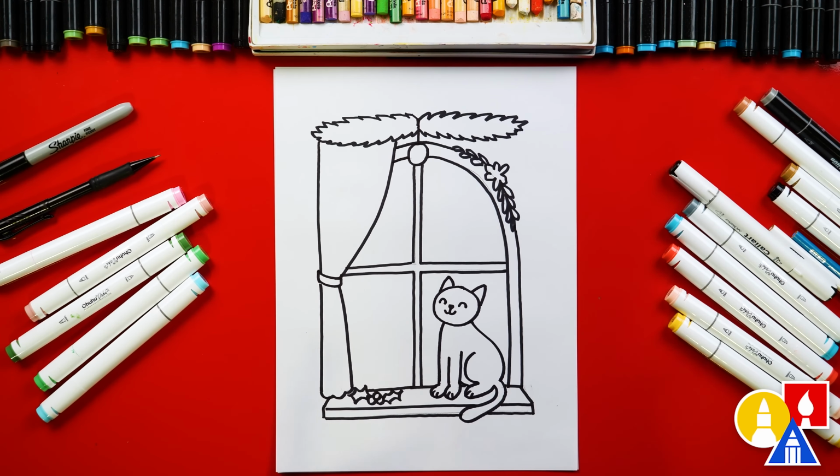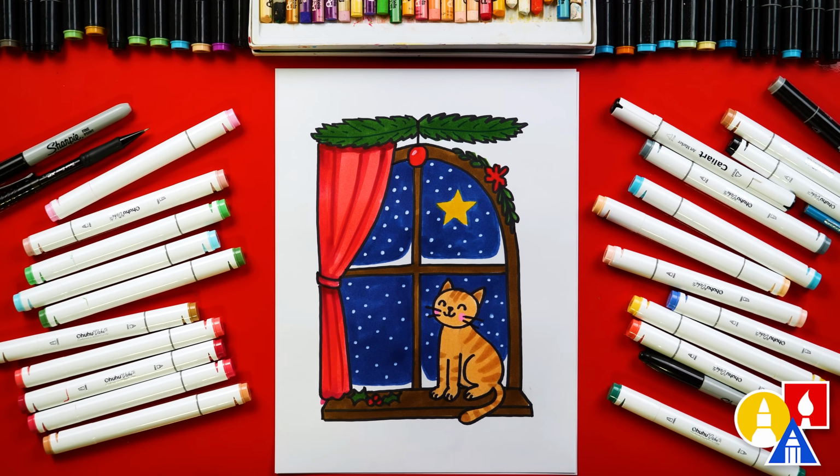I'm all finished coloring my drawing, and I hope you'll take time to color yours. You can pause the video right now to use my drawing as inspiration, or like I mentioned, you can change it any way you want. You can use different colors or even add different things on the outside of the window. Maybe a snowman or a Christmas tree.